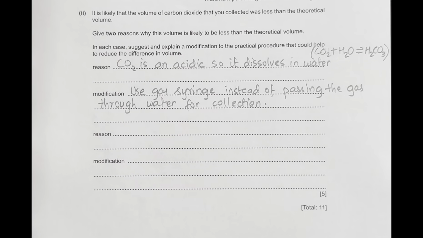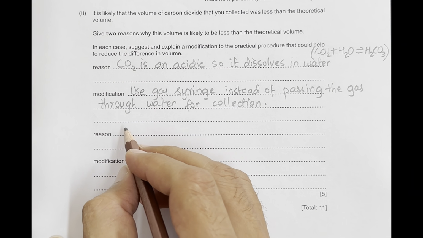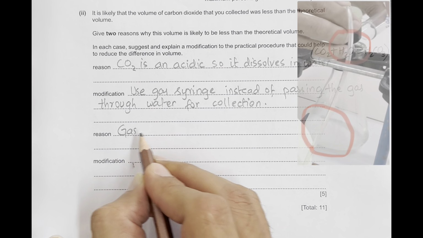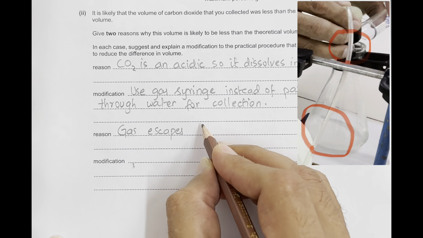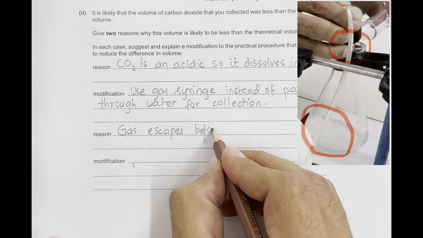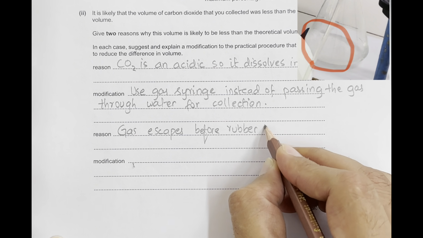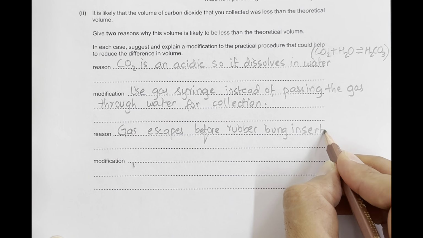Now, the second reason could be the problem we have seen that the reaction has started suddenly. As soon as we have added the acid, it has started to react. So a bit of gas was also escaped. So the second problem was gas escapes before the rubber bung is inserted. Now, how can we improve this?